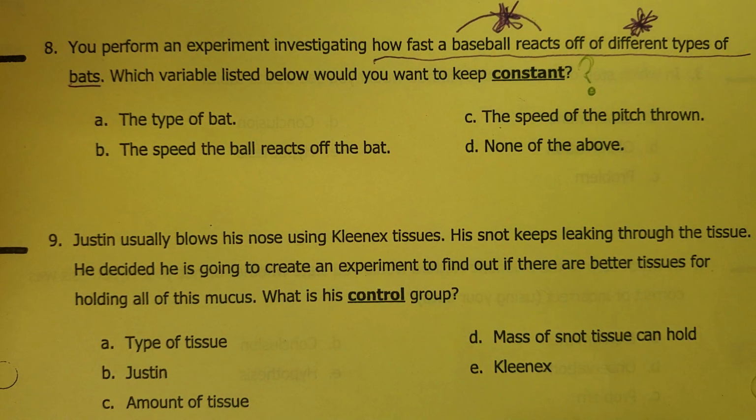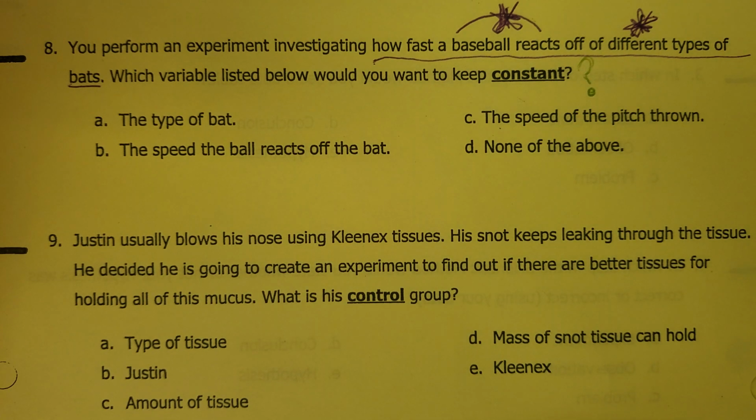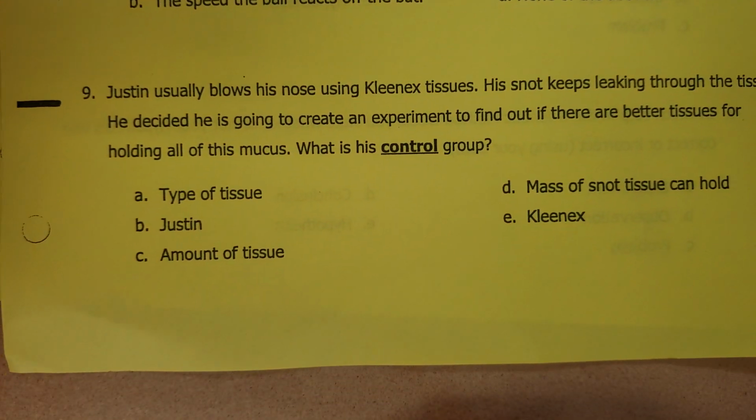Only testing the different types of bats. So would I want the type of bat to stay the same? The speed of the ball reacting off the bat to stay the same? Speed of the pitch thrown to stay the same, or none of those to stay the same? Take a second, pause the video. We're going to continue on to question number 9.